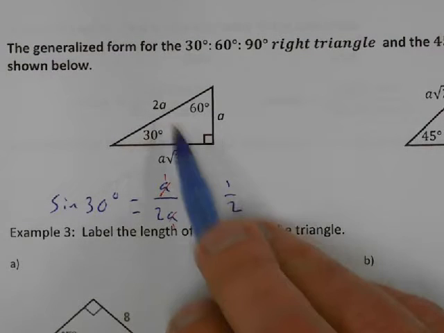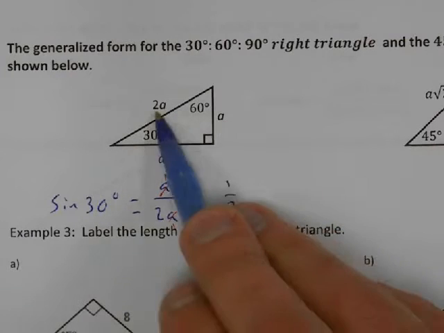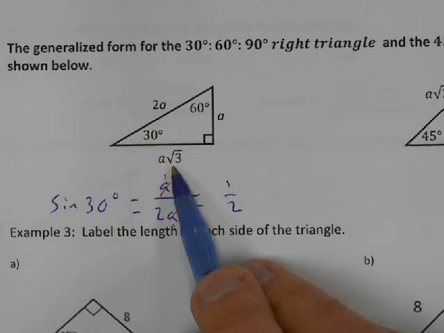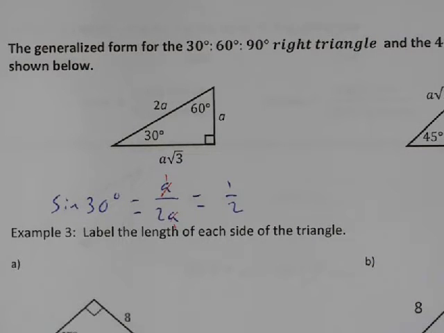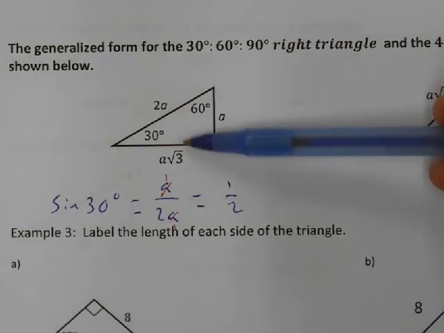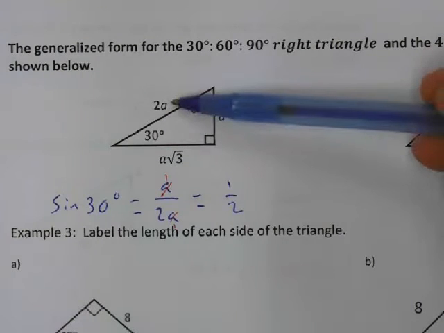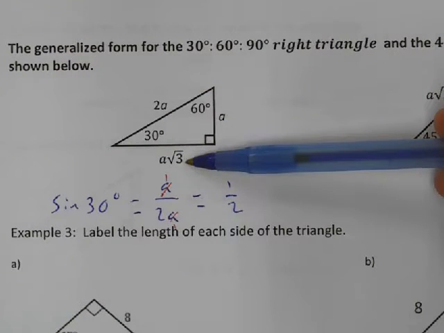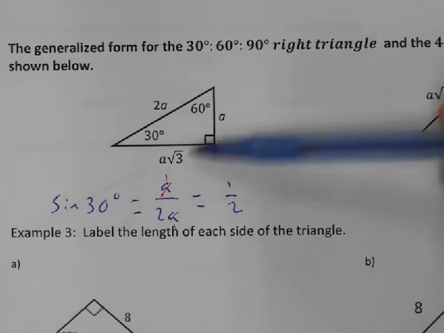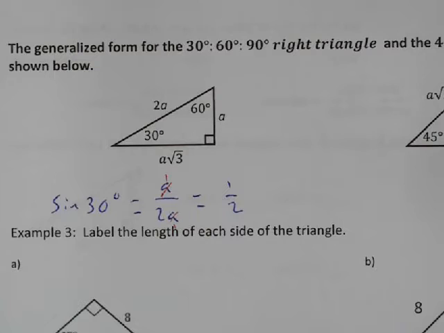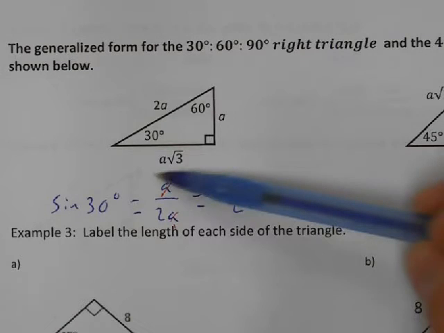If I have the hypotenuse and I want the short leg, divide by 2. If I have the long leg and I want the short leg, divide by root 3, no matter what my numbers are. Okay? The only thing you really don't want to do is go straight from hypotenuse to long leg or vice versa. How do I go from 2a to a root 3? That's a little more complicated. Go from 2a to a, and then a to a root 3. That's easier.